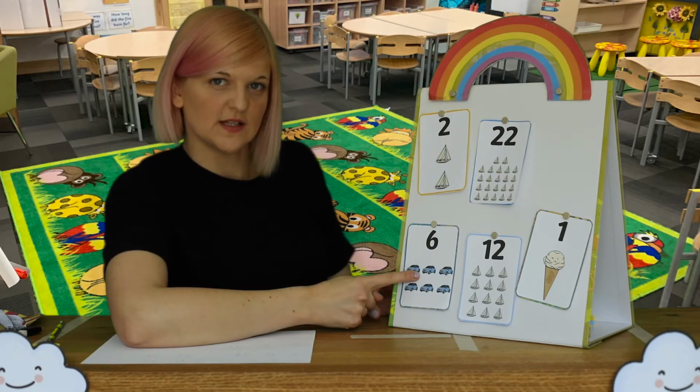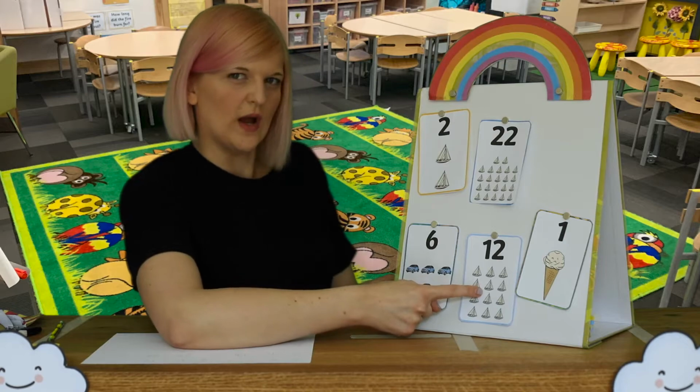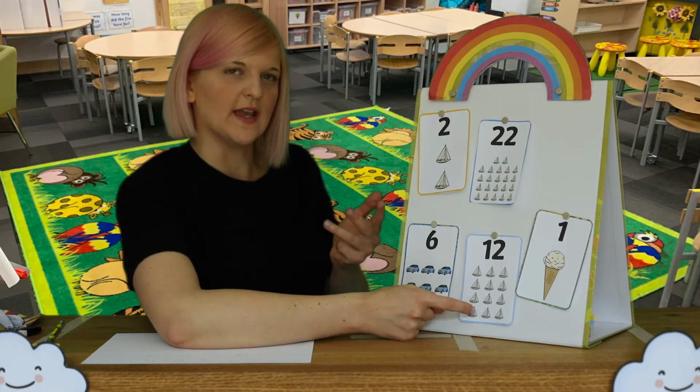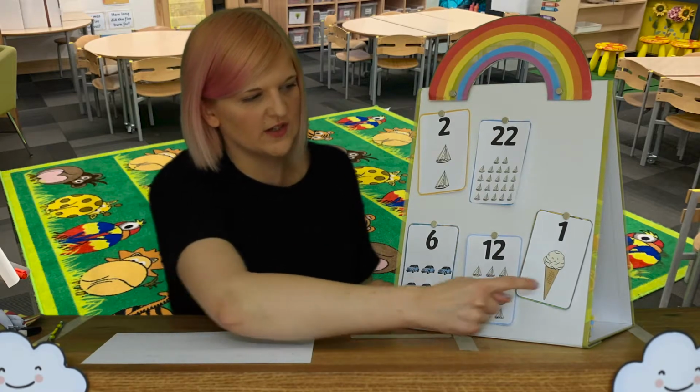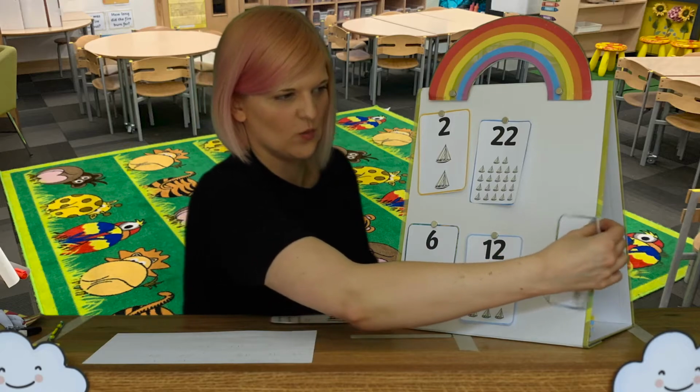6, what do you think about 6? Does it belong in our twos? Well done, 6 does. 12, does 12 belong in our twos? 2, 4, 6, 8, 10, 12. Yes, 12 does, well done. Does 1? 2, 4? No, 1 doesn't, so let's take 1 off.